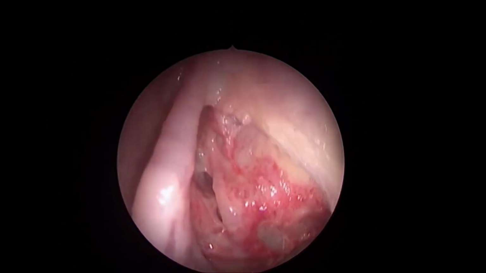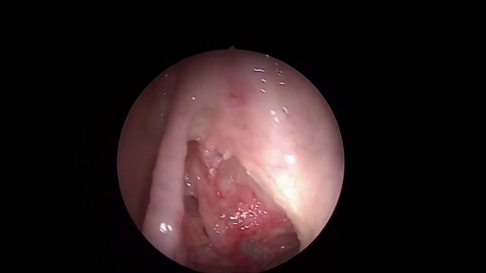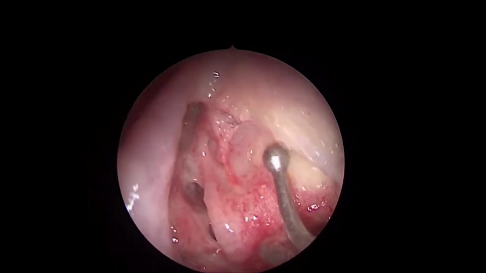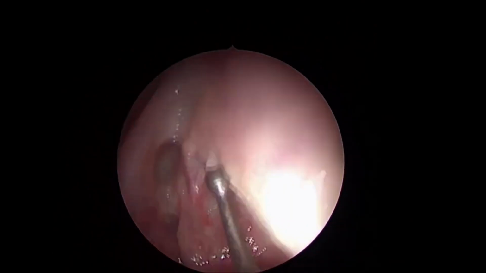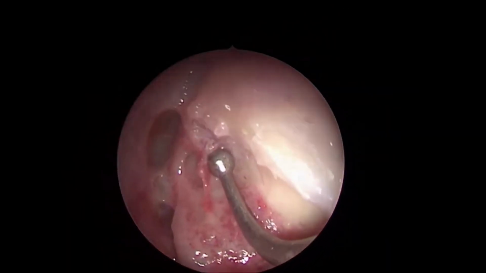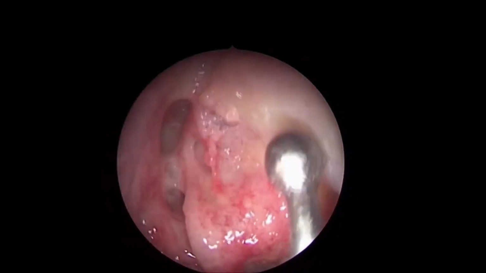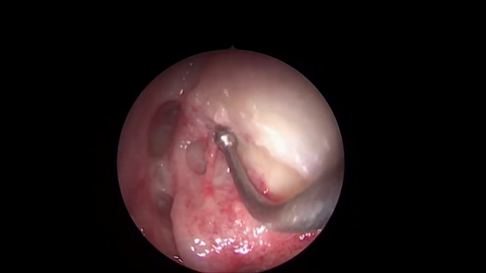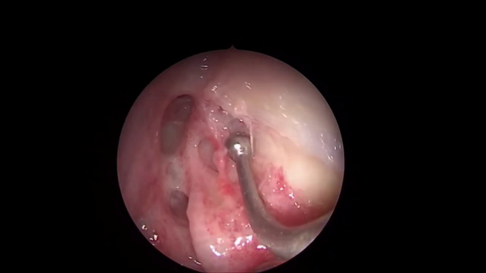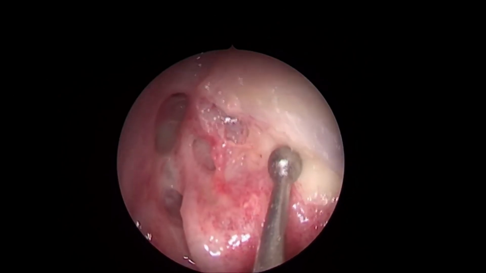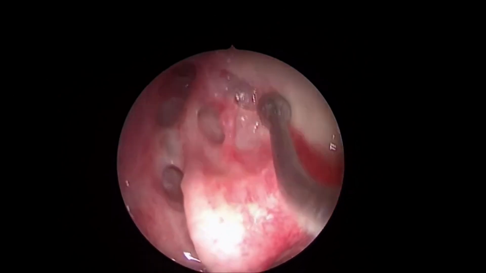So, the landmarks for the frontal sinus, what I believe, this is the medial orbital wall we have seen. Now, with the 70 degree telescope, if I keep my medial wall all the time in view, wherever up I go, and don't cross this limit, I will never damage the orbit. As simple as that.